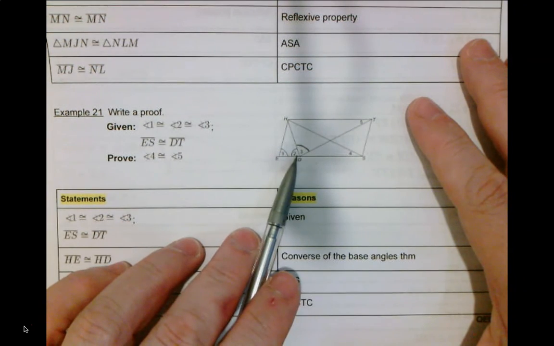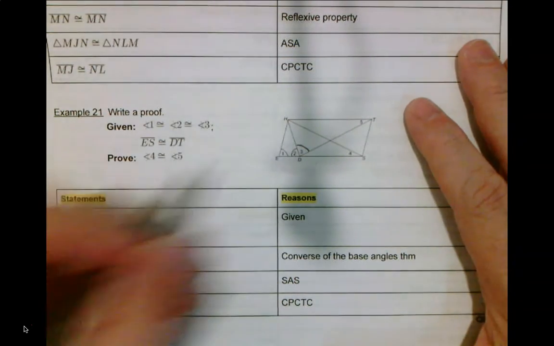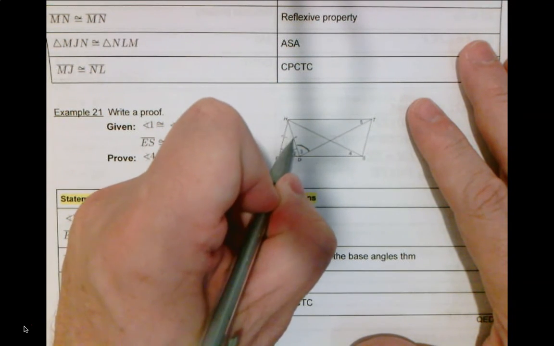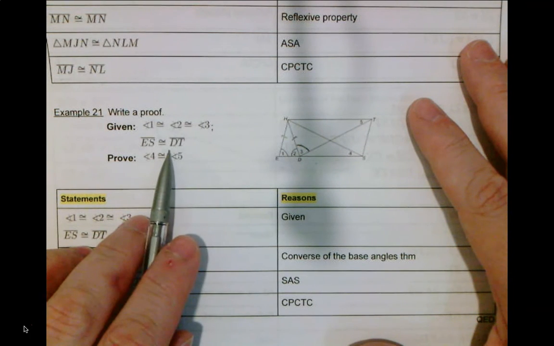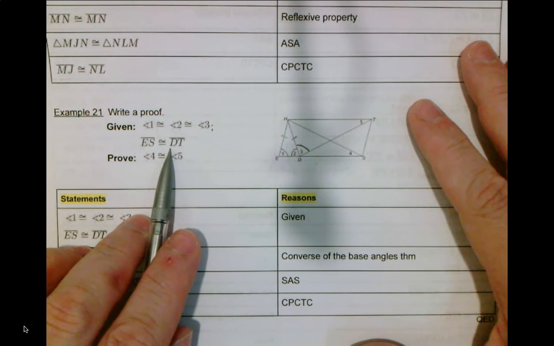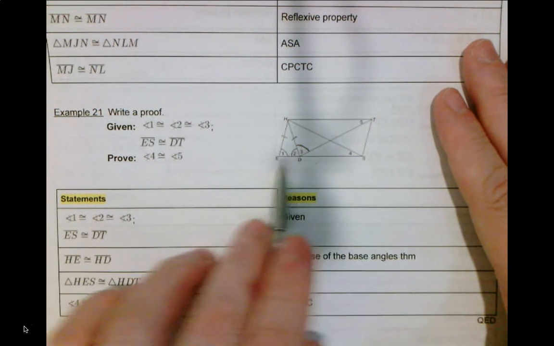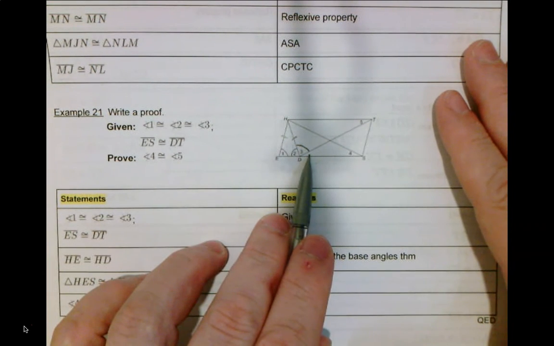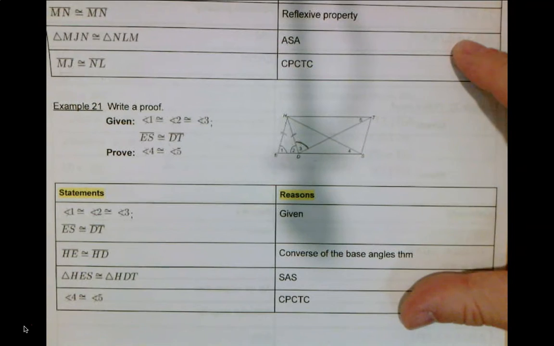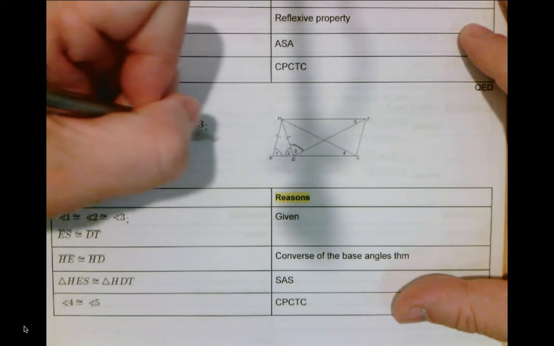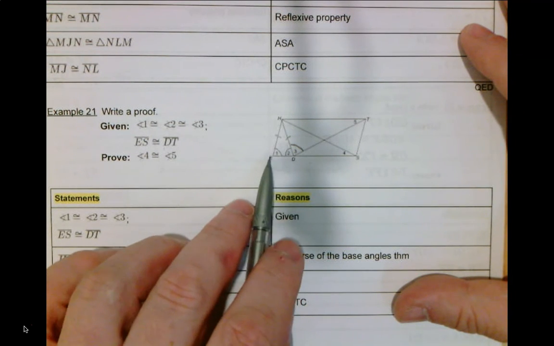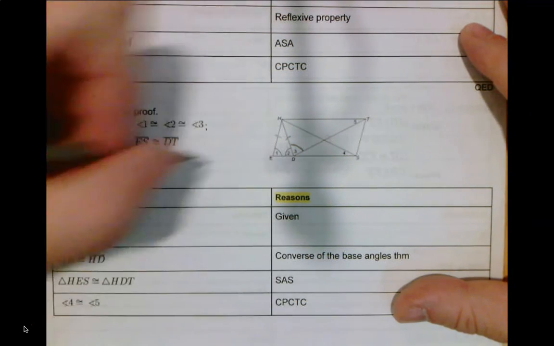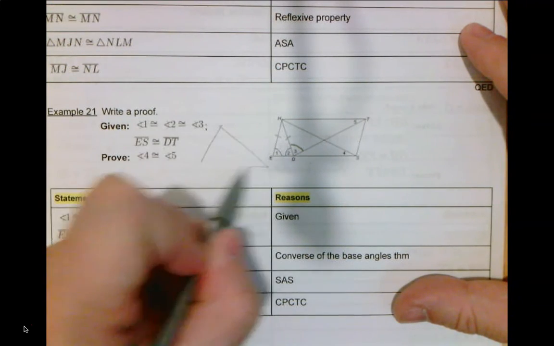Angle 1 congruent to angle 2 tells me that HE is congruent to HD. That's helpful. ES is congruent to DT. This is a huge hint as to which two triangles we're going to go after. ES, which I can't mark in my diagram, is congruent to DT, which I also can't mark in my diagram. But that's, again, a huge hint as to which two triangles we're going to go after. So, ES, and I'm going to use this angle 1 and this HE that I've just shown, they're all part of this triangle here.